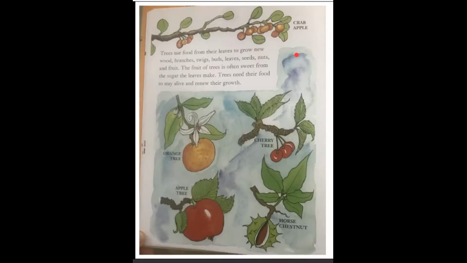Trees use food from their leaves to grow new wood, branches, twigs, buds, leaves, seeds, nuts, and fruit. The fruit of trees is often sweet from the sugar the leaves make. Trees need their food to stay alive and renew their growth. Cherry tree, orange tree, apple tree, horse chestnut, crab apple.